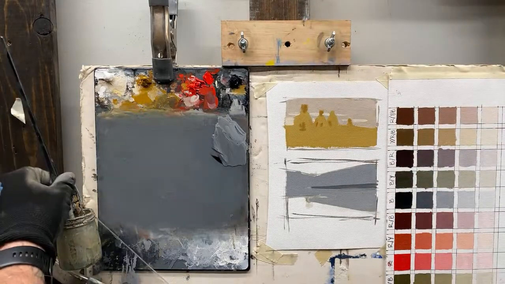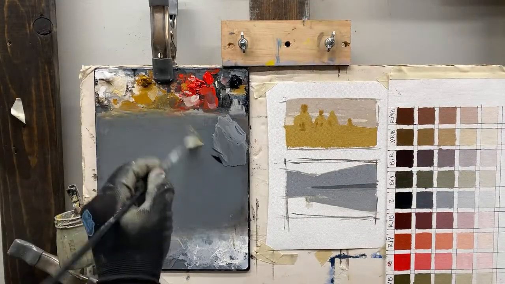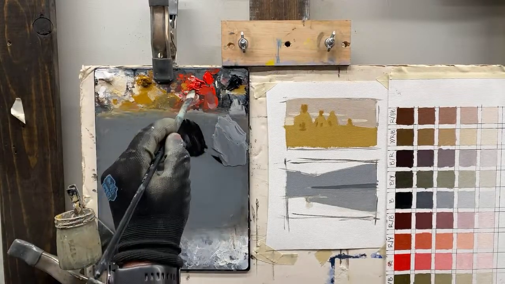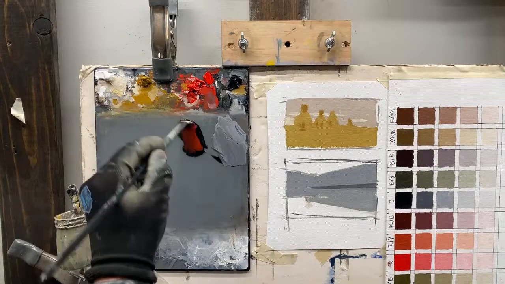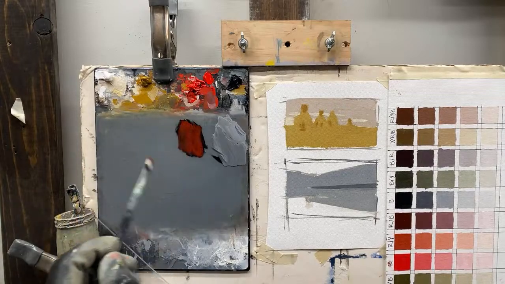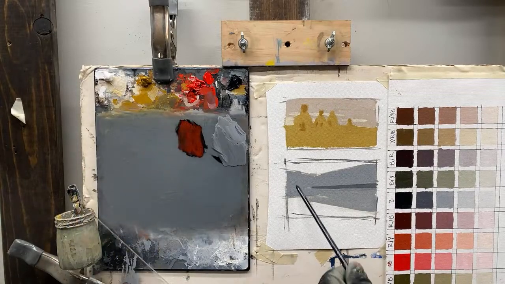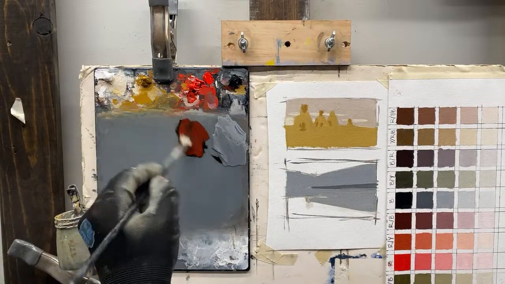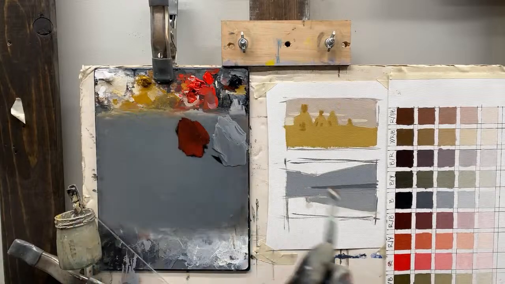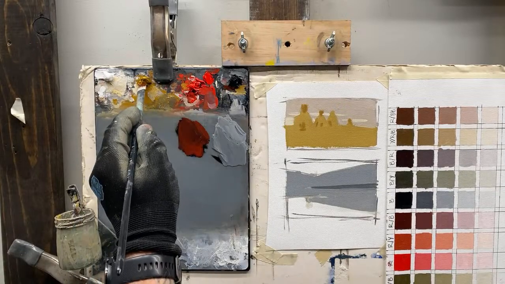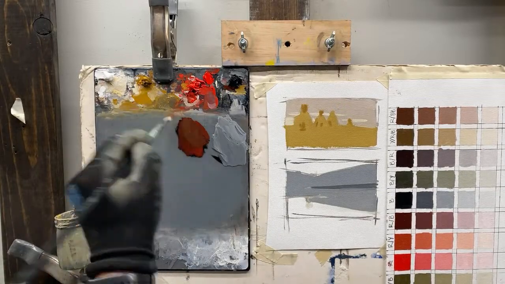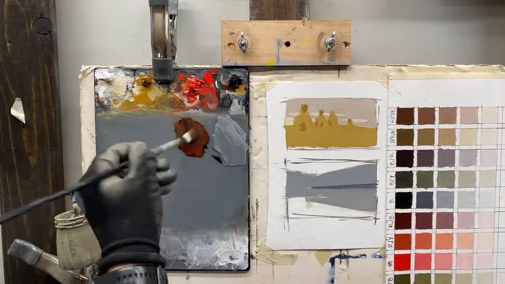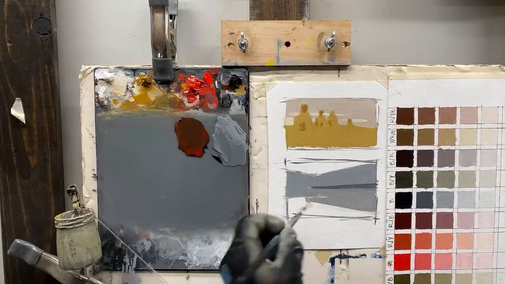All right, so now I'm gonna try to get that darkest mass here, but make it the correct kind of temperature. So first thing would be getting that value in the right spot, but then the next thing is gonna be getting that temperature into the right spot.